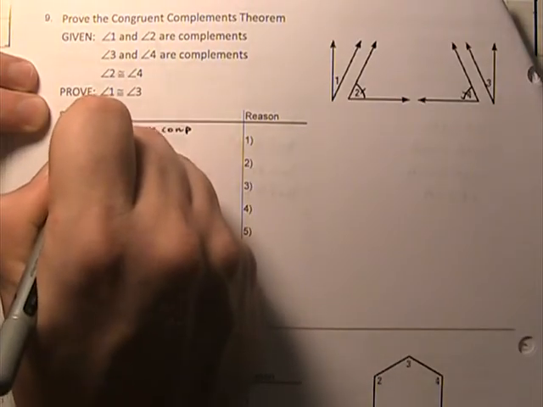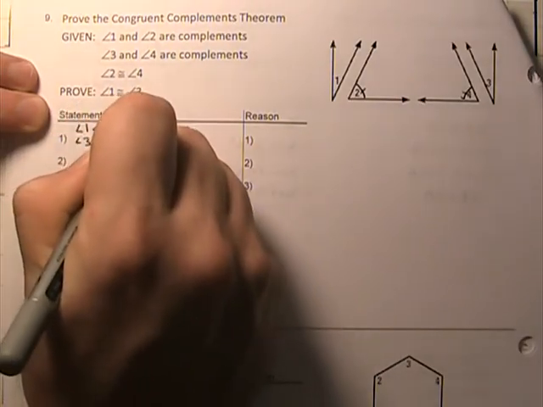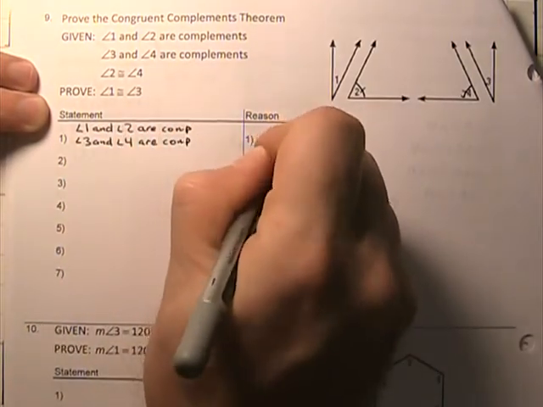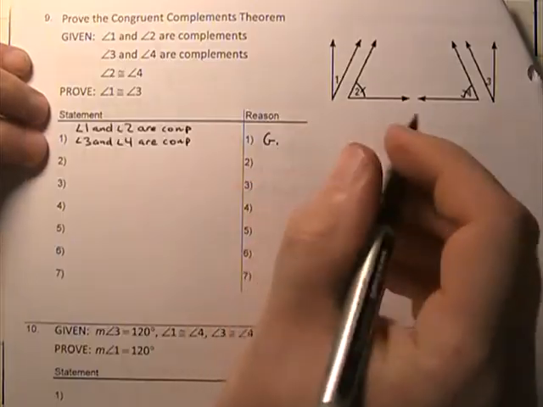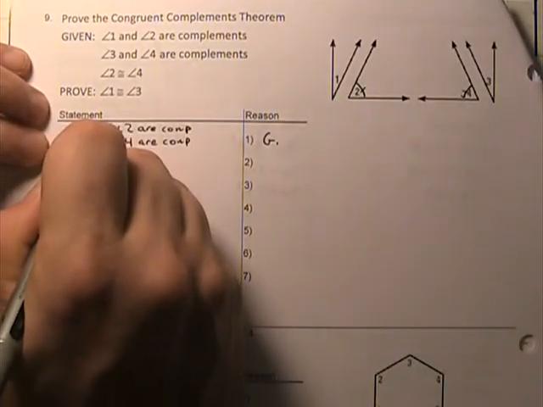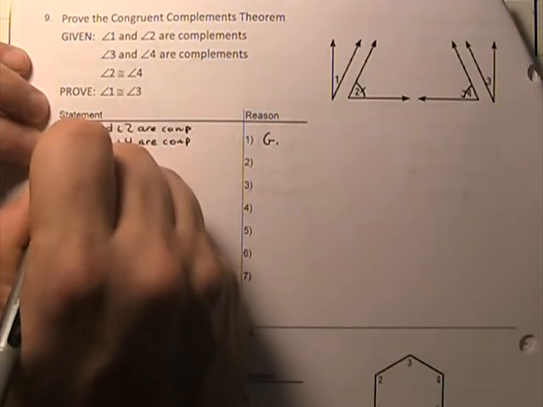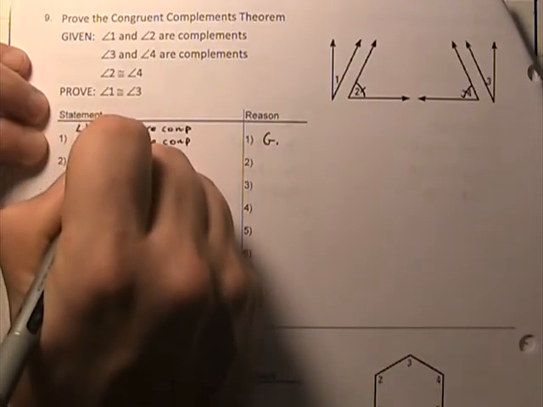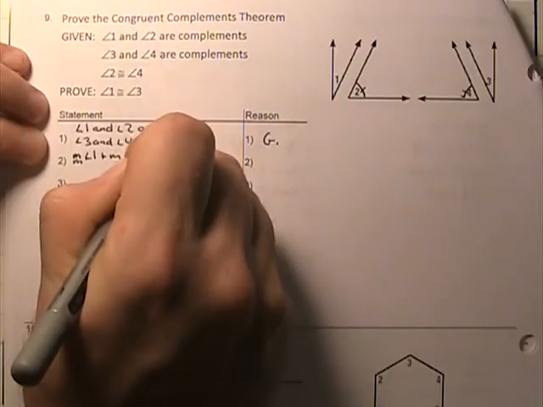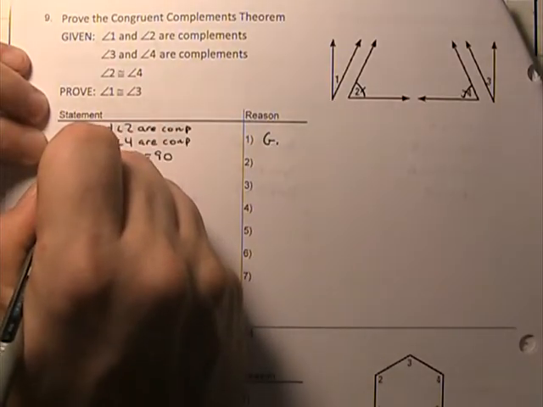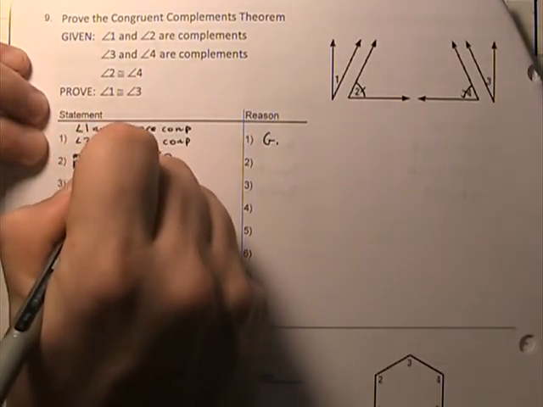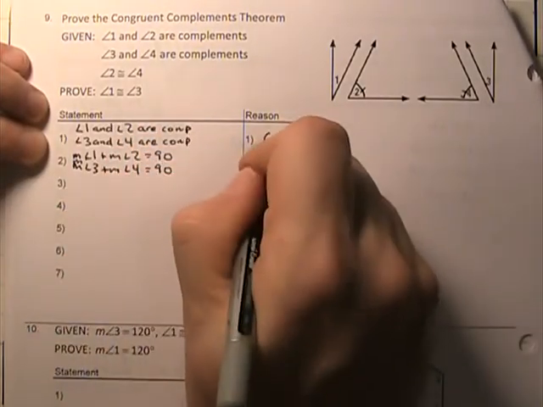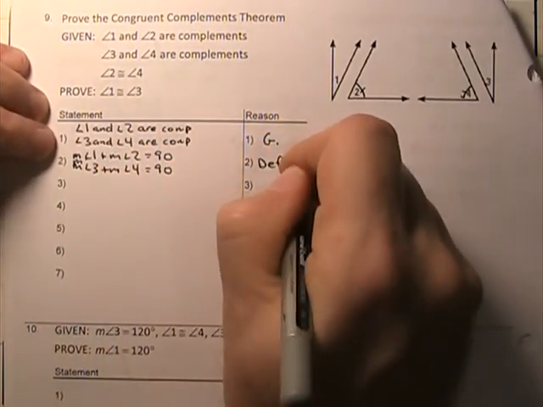Angle 3 and angle 4 are complements. That's been given. So we could say that the measure of angle 1 plus the measure of angle 2 equals 90, and the measure of angle 3 plus the measure of angle 4 equals 90. And that's the definition of complements.